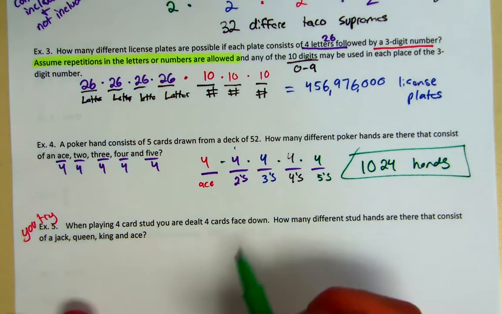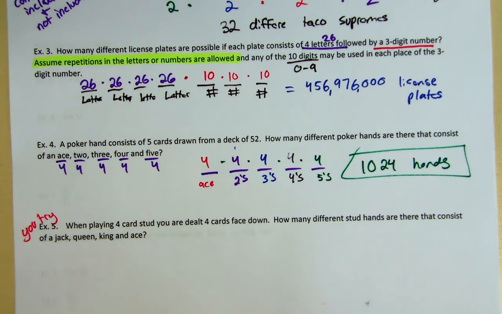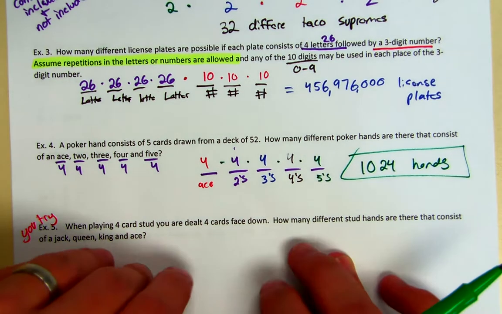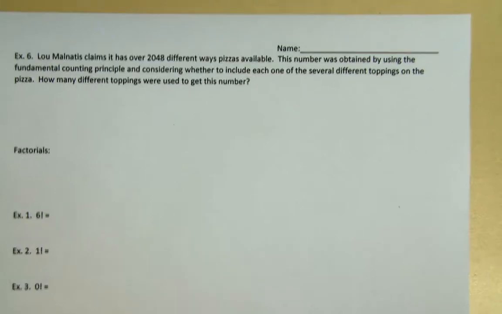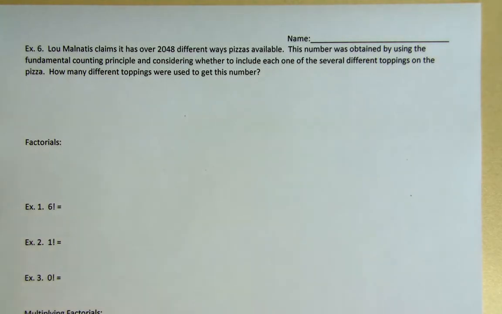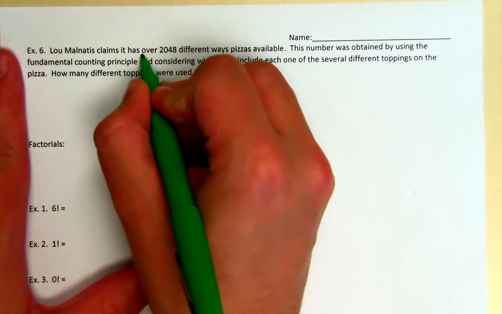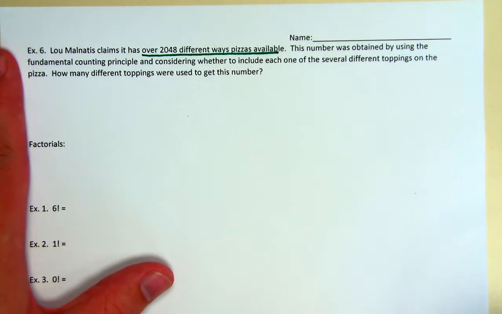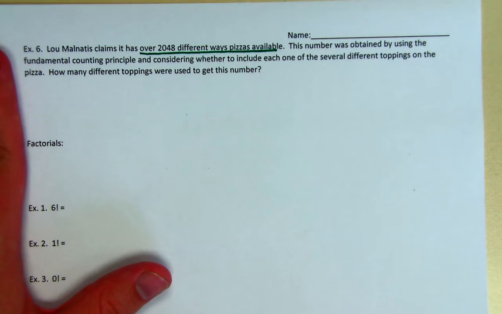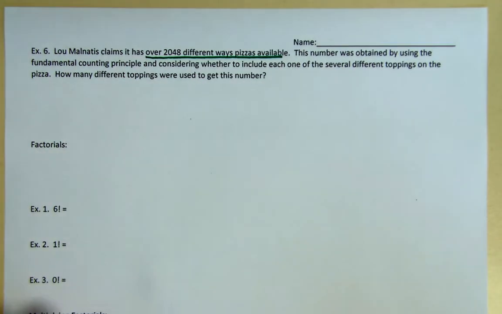Alright, so kind of similar thing for number 5 for you to do on your own. Alright, so now let's talk about something a little bit different. Let's go backwards with the fundamental accounting principle. So they gave us the amount. So they gave us the total, 2,048 different ways of pizza.